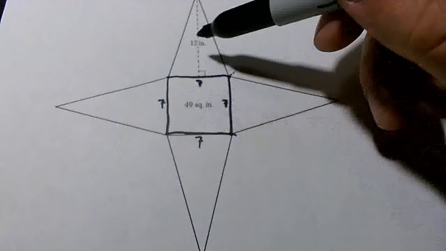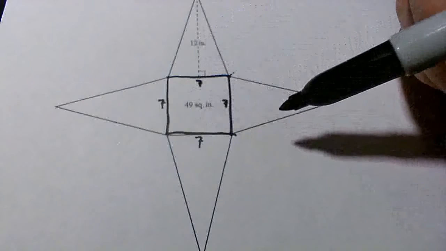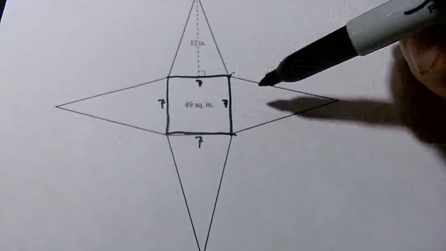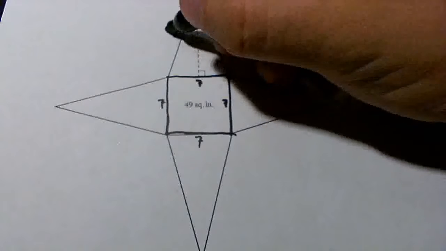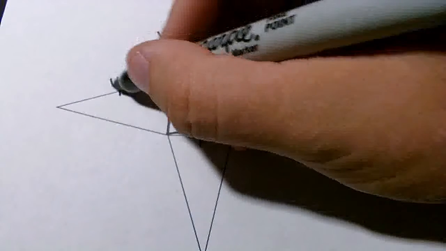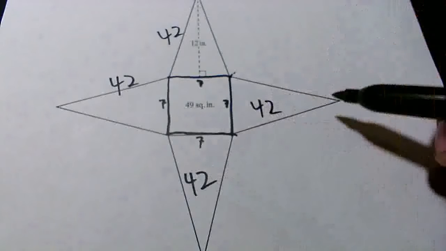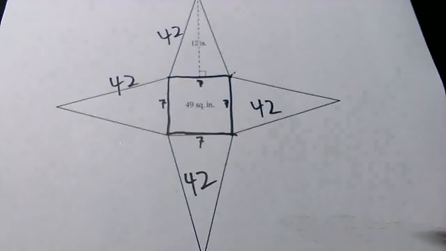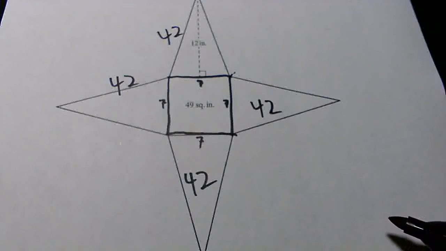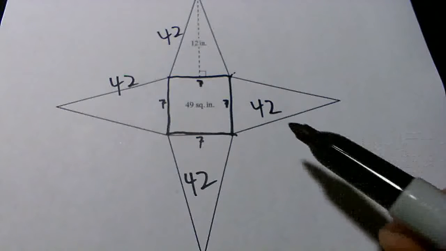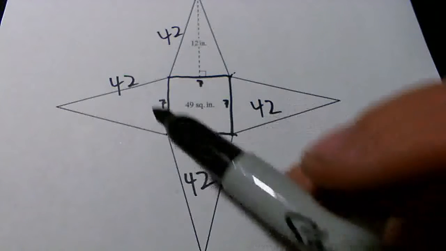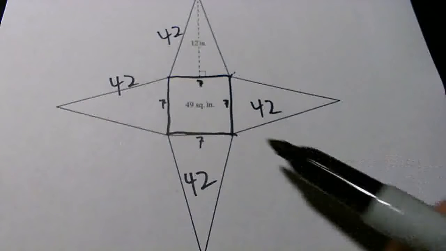Finding the area of these triangles, we will do 7 times 12, which is 84. 84 divided by 2 gives me an area of 42 for each of the triangles. Once you know that the area of each triangle is 42 square inches, you have to add 42 plus 42 plus 42 plus 42.